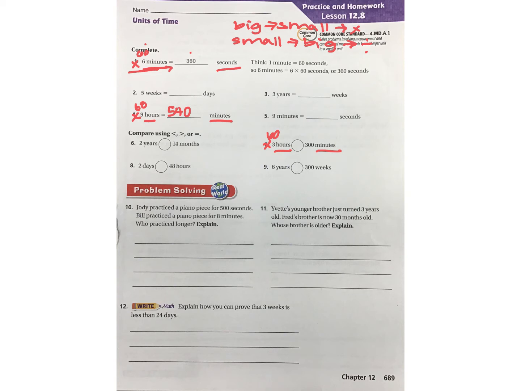6 times 3 is 18. Count the 0 and put it close by. So 180 minutes compared to 300 minutes. Which is larger? 300. 300 is larger. So 3 hours is 180 minutes, which is less than 300 minutes.